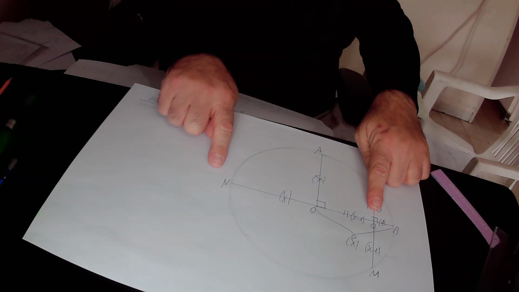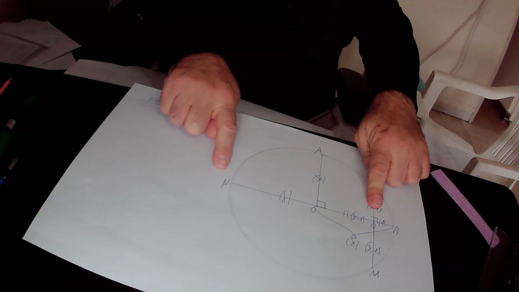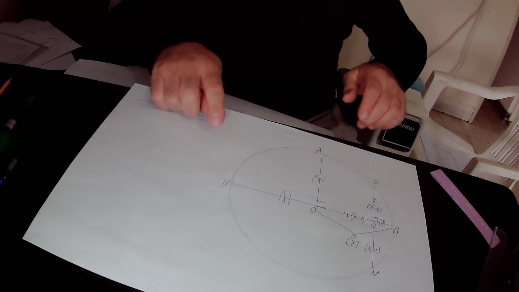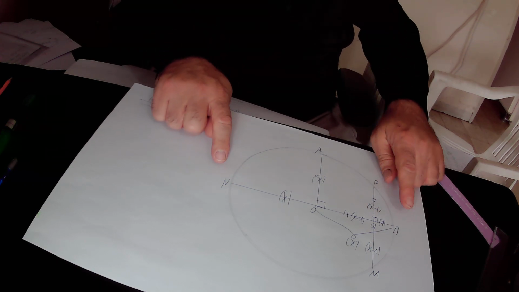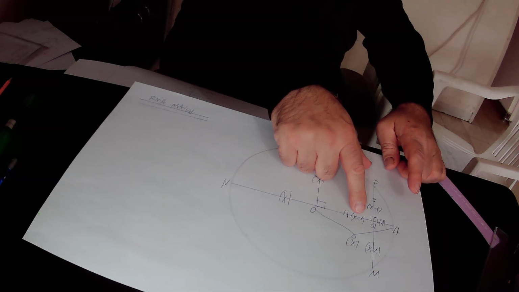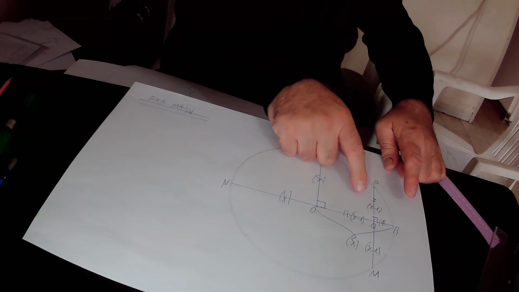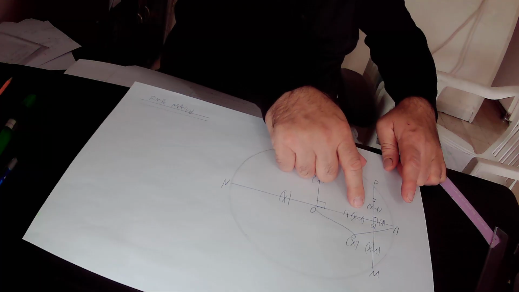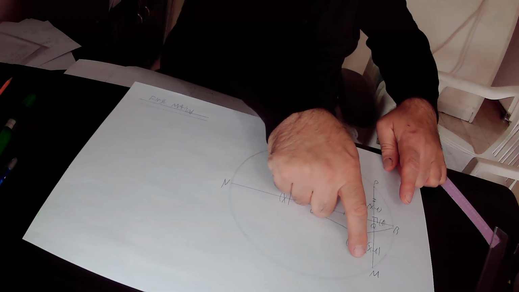NQ equals NO, that is x, plus OQ, that is x minus 1. So in total NQ equals x plus x minus 1, that is 2x minus 1. QB equals 1, PQ equals x minus 1, and QM is also x minus 1.